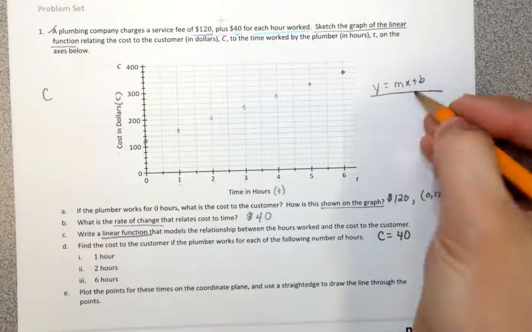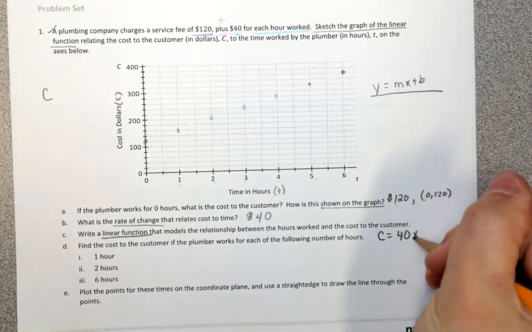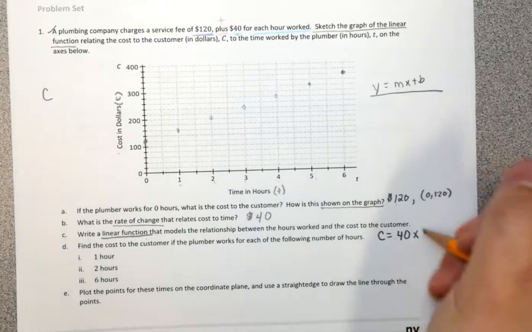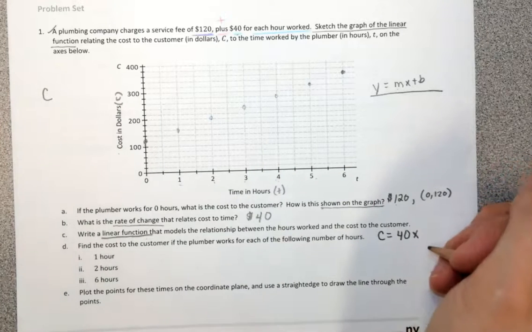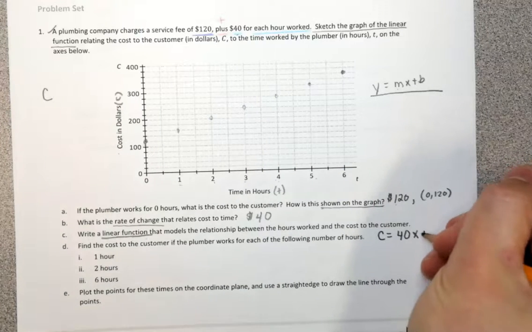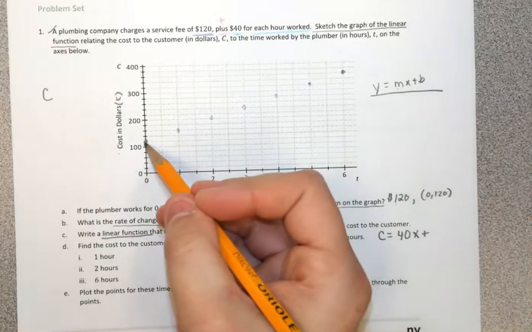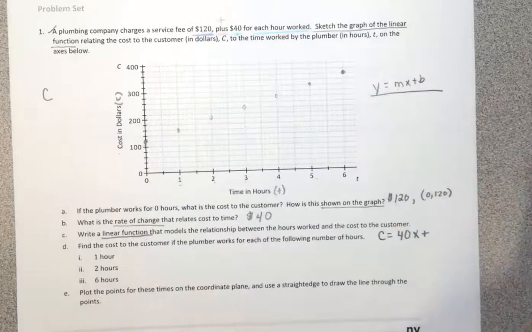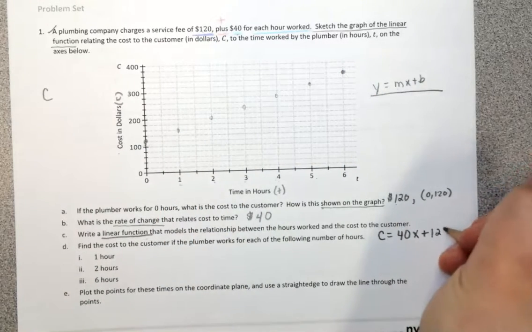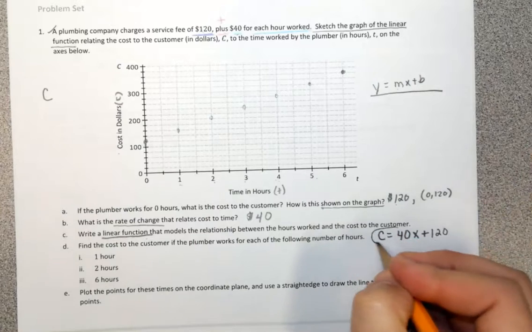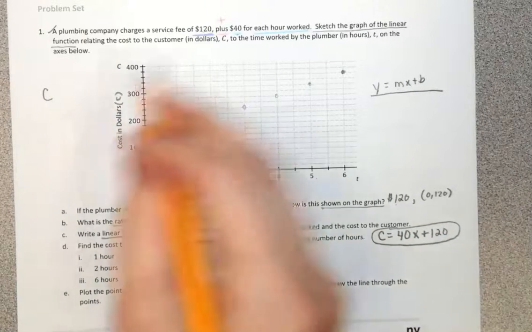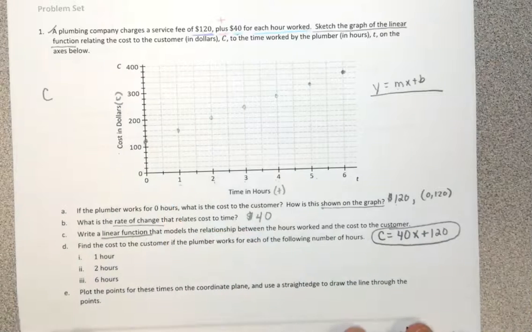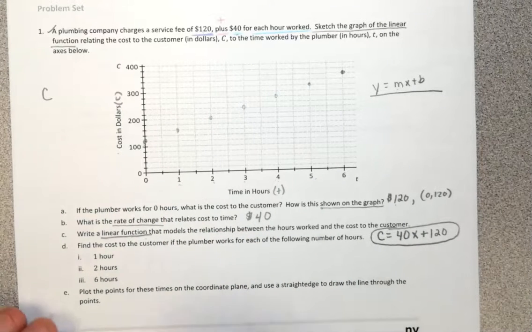And then our x is our input, which we don't know. We don't know the total hours each time. So we leave that as x so we can input it to do our calculations. And then we need to add that initial value of 120. It's 120 just to get the plumber to come out. So there we have our linear function or our linear equation that models this graph. That models the information given. Now let's look at D.